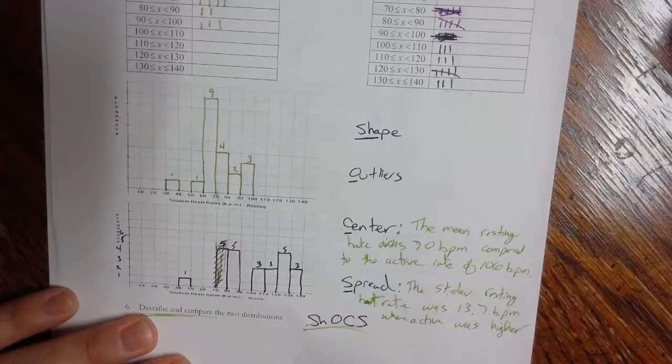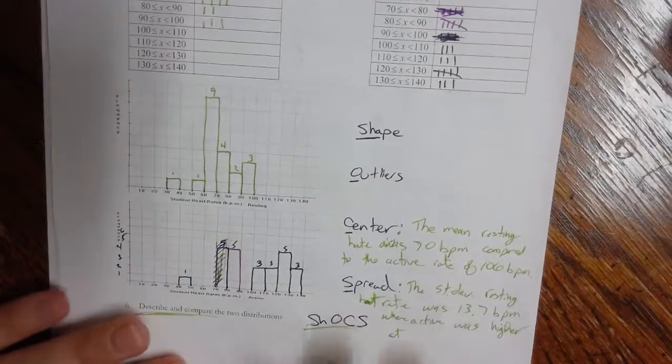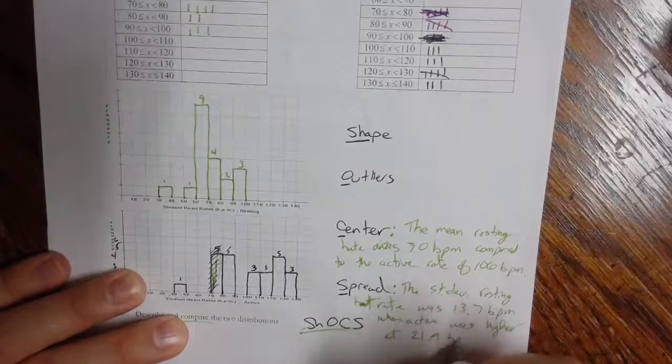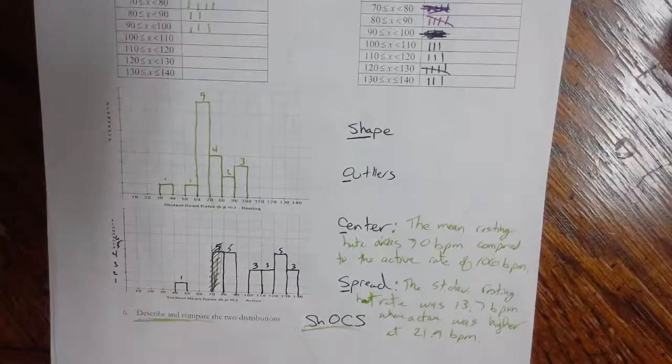Get a comparison in there this time. At, I forgot the number actually, 21.9 beats per minute.